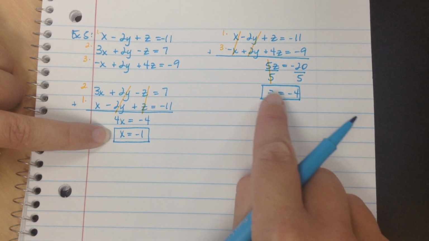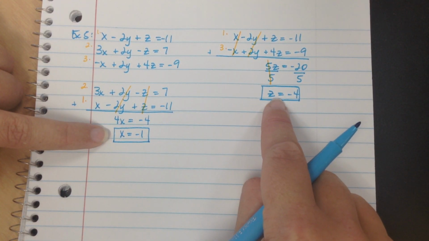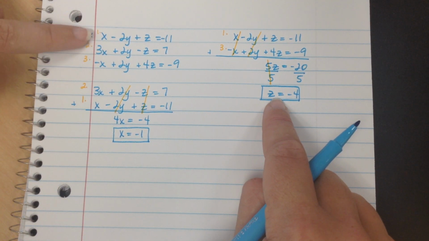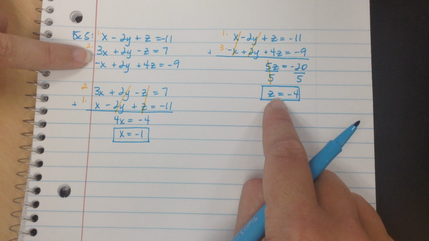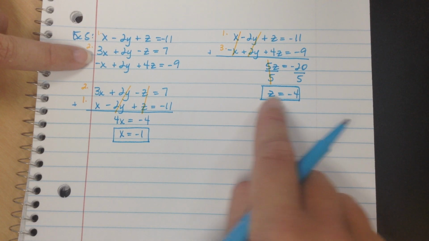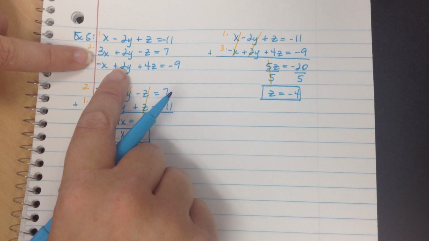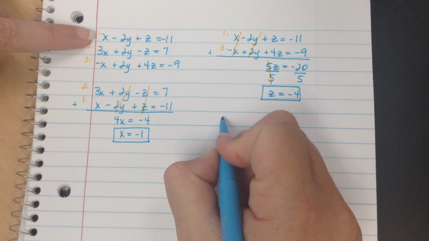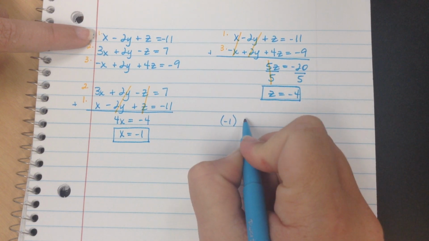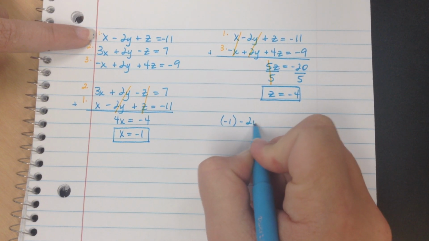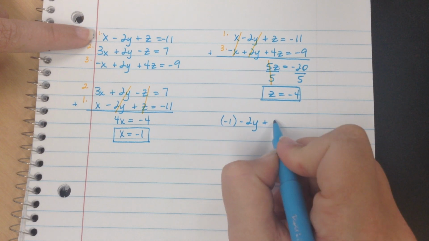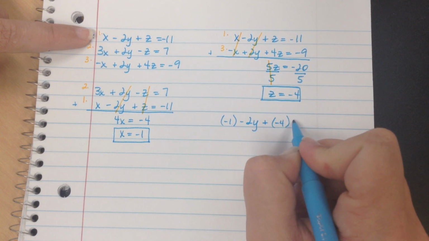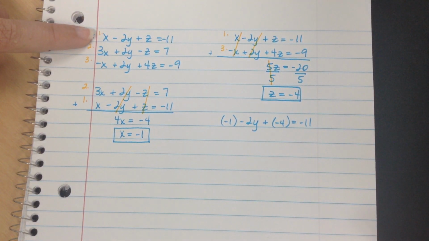Now I have x and z. The only thing left I have to find is y. You can find the last variable by plugging into any one of the original equations. It doesn't matter which one. All of these are 2y, so there really isn't a lesser of the evil here. I'm going to go with the top equation just because it's first. So in the place of x, I've got negative 1 minus 2y, which I don't know, plus z, which is negative 4. And that equals negative 11.